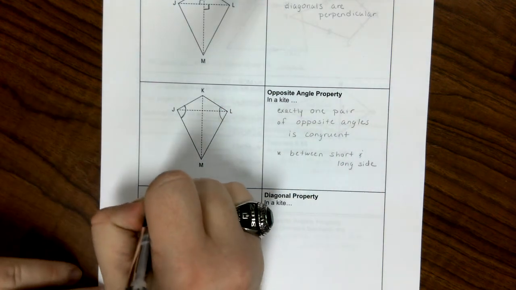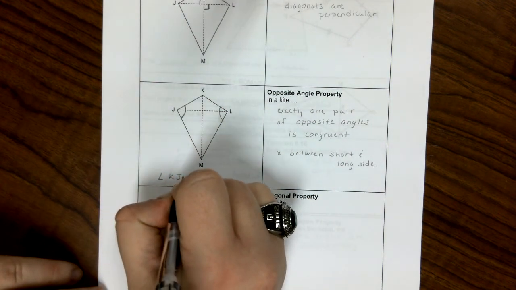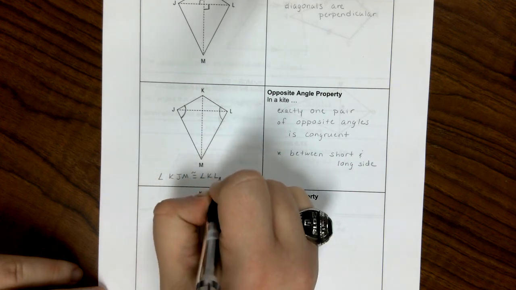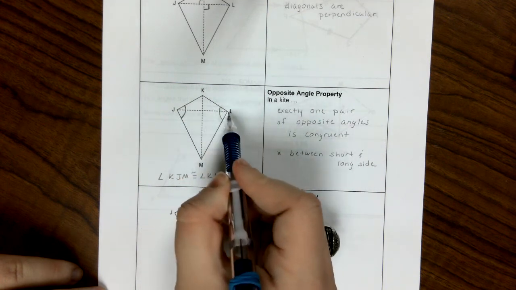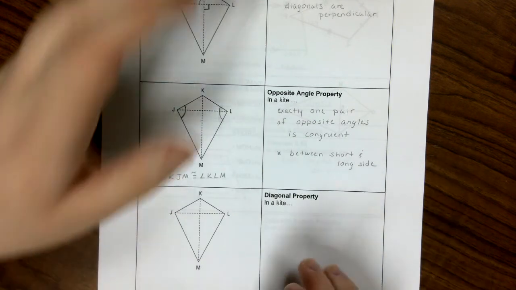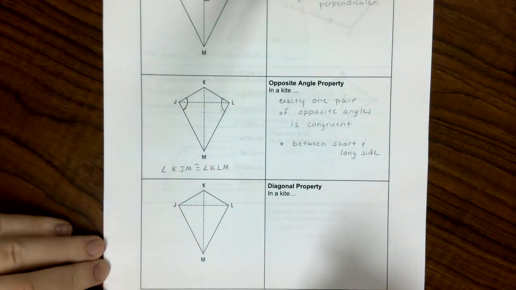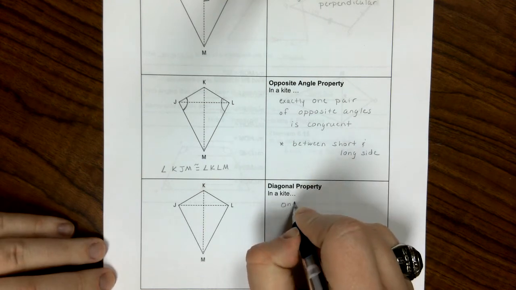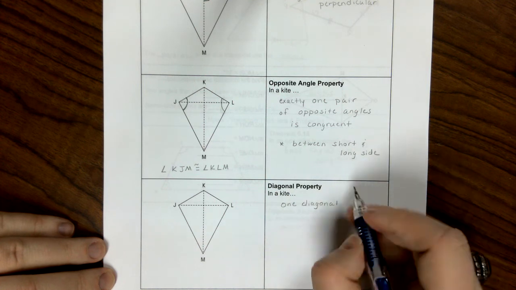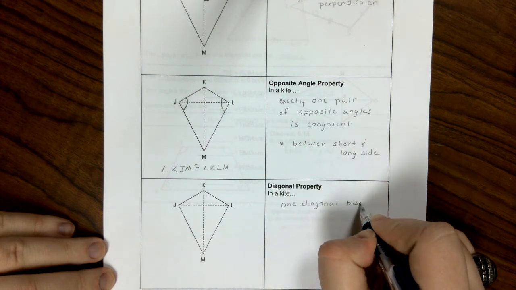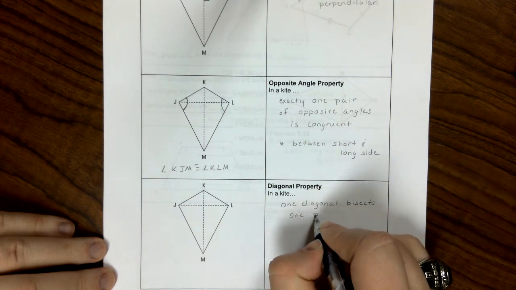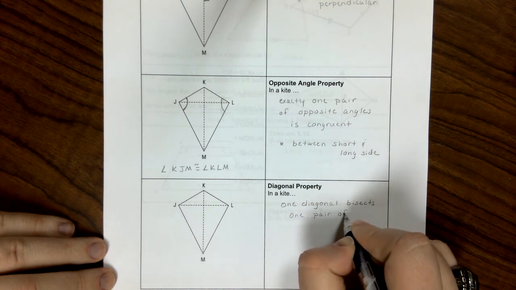So I would say angle KJM is congruent to angle KLM. KLM, KJM. It's the whole thing. Okay. And the last one is about a diagonal. In a kite, one diagonal bisects one pair of opposite angles.